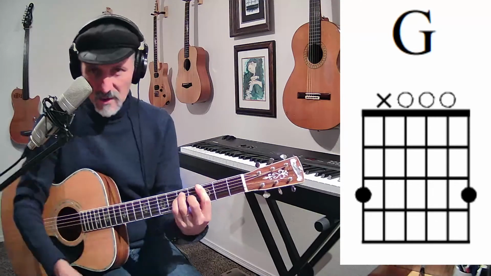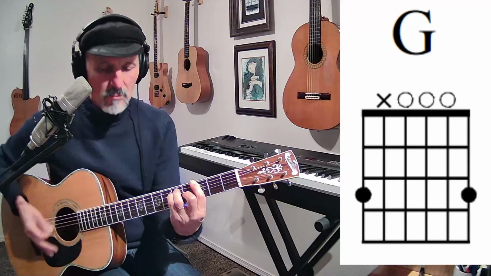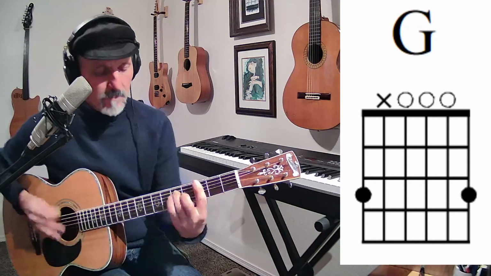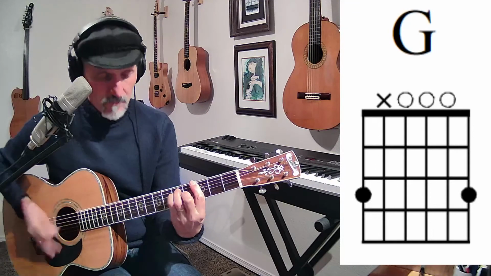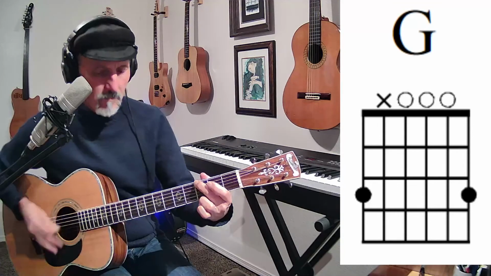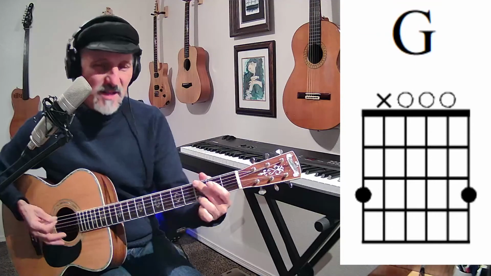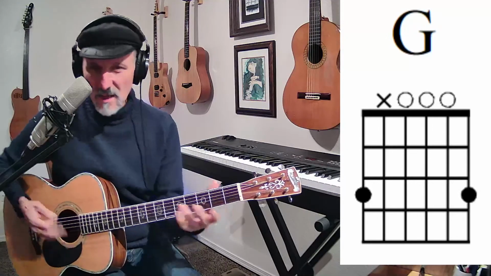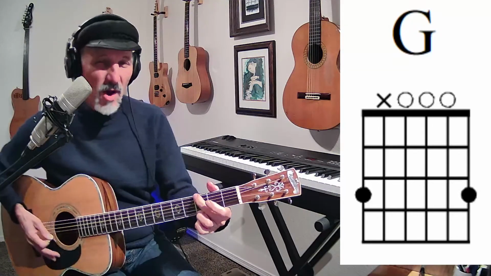Now, if you don't go all the way through, you're actually getting the same notes in the same order, and you get kind of a bar chord sound with an open sound.